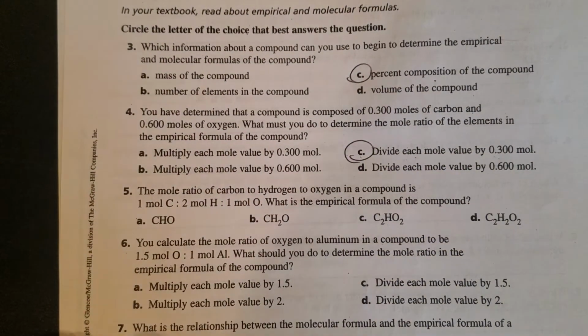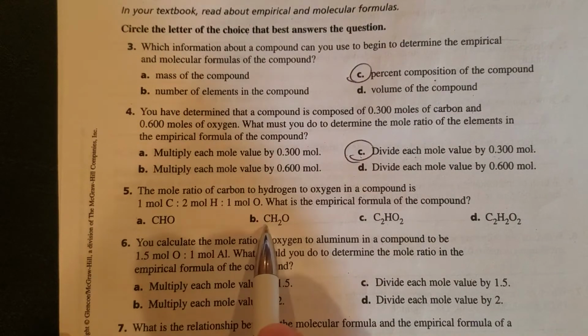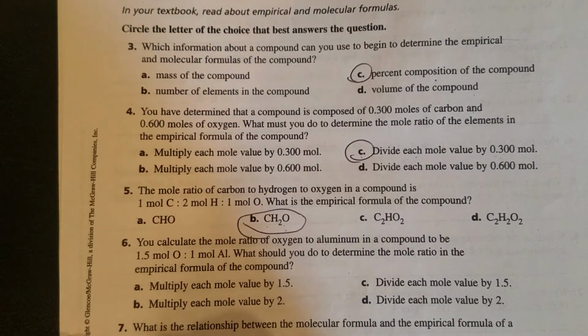All right, next. The mole ratio of carbon to hydrogen to oxygen in a compound is 1:2:1. What is the empirical formula? So the empirical formula is it in its most simplified basic form. So that is easy. So just 1 mole of carbon, 2 of hydrogen, 1 of oxygen. We'll go with letter B.